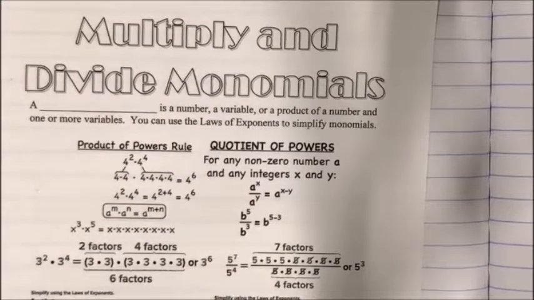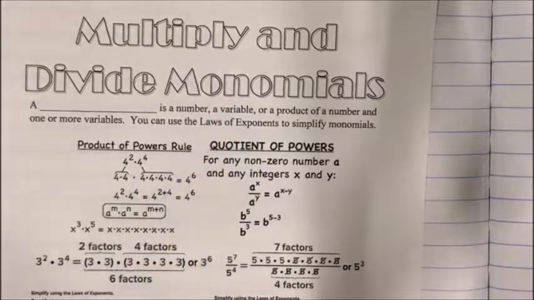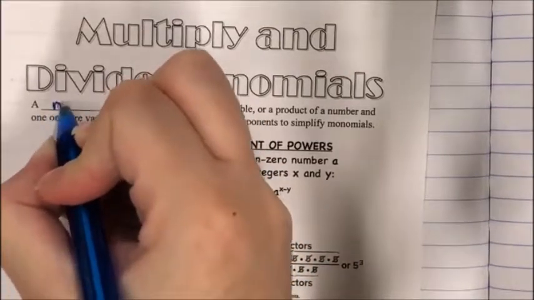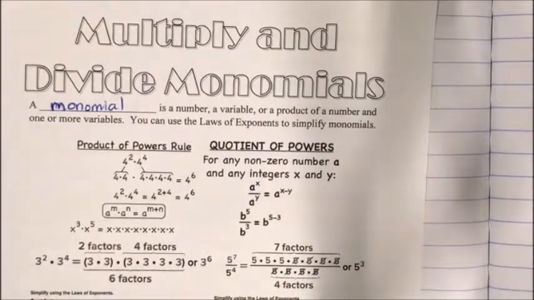All right, good morning. Today we're going to talk about multiplying and dividing monomials. So this is chapter 1, lesson 3. A blank is a number, a variable, or a product of a number and one or more variables. In that blank, you're going to write monomial. So a monomial is a number, a variable, or a product of a number and one or more variables.